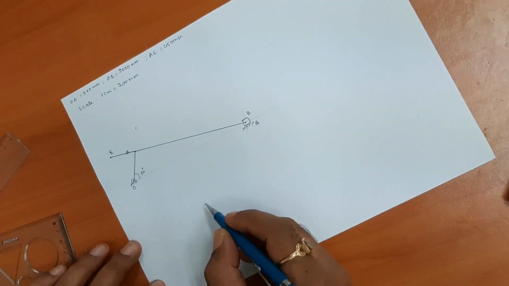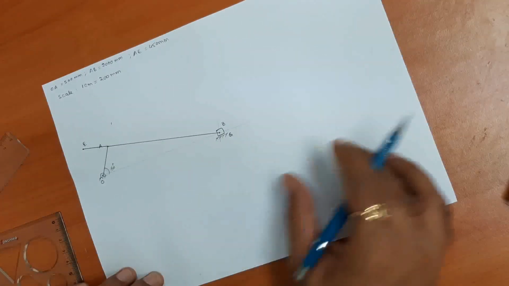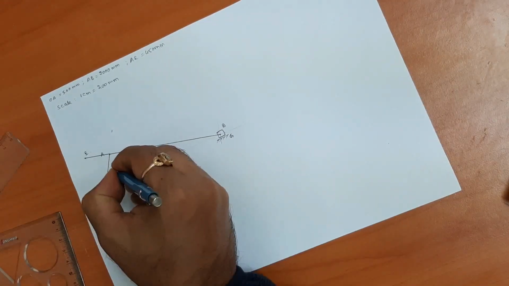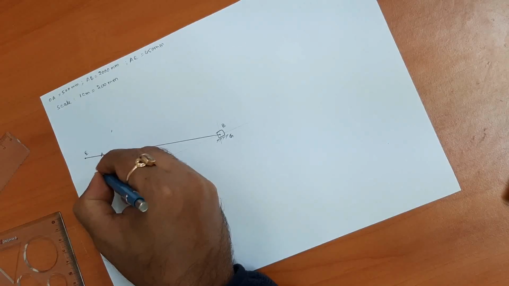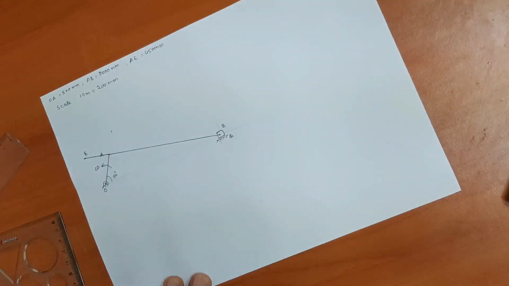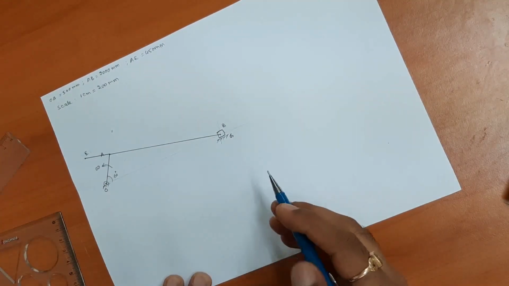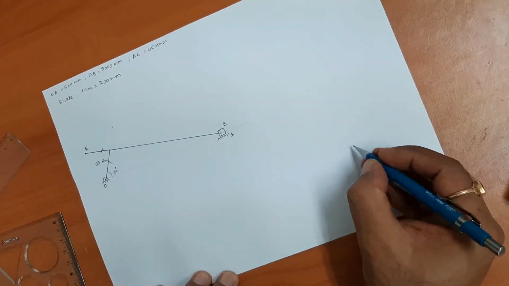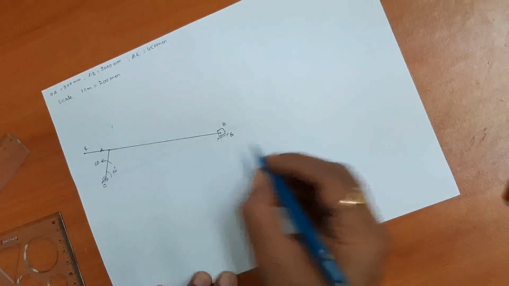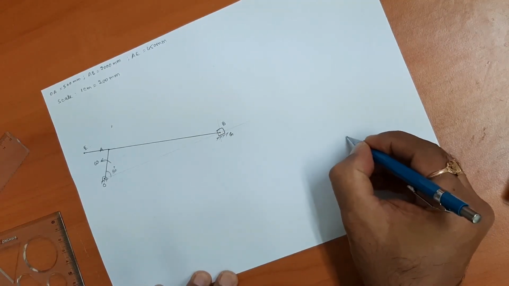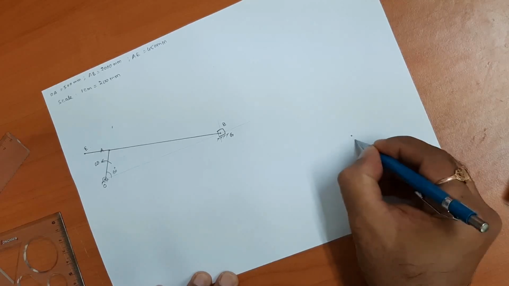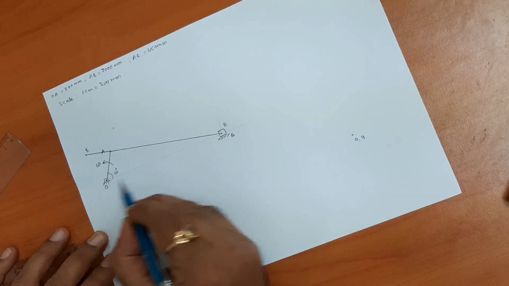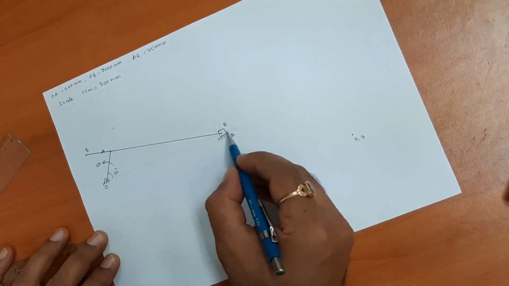Before drawing the velocity diagram, we have to check how many fixed points we have. Here it is rotating with omega, and they have given N as 180 rpm counterclockwise. So how many fixed points here? O and G, two fixed points. So I'm marking O and G as one point, because this whole link is fixed.